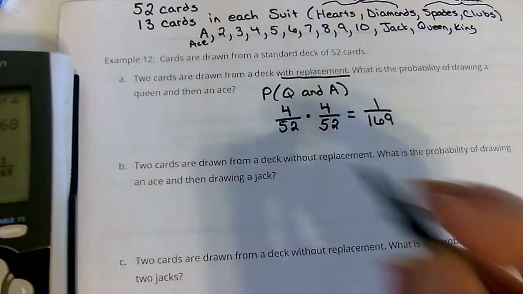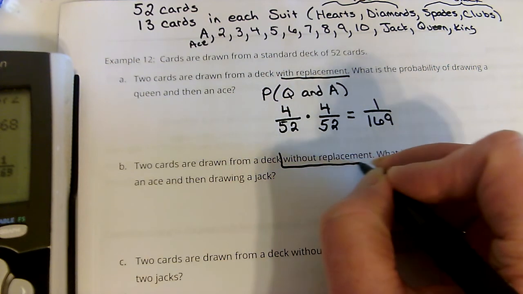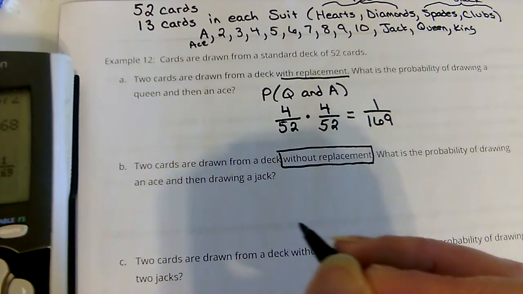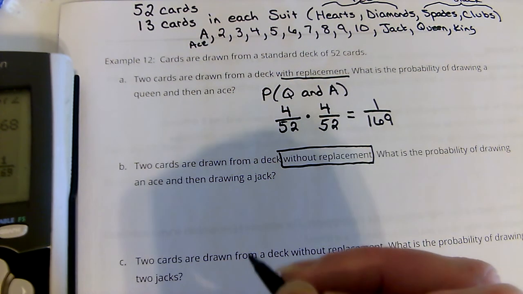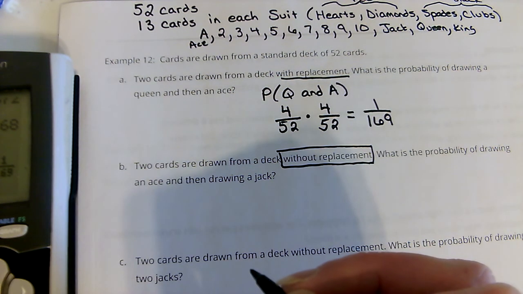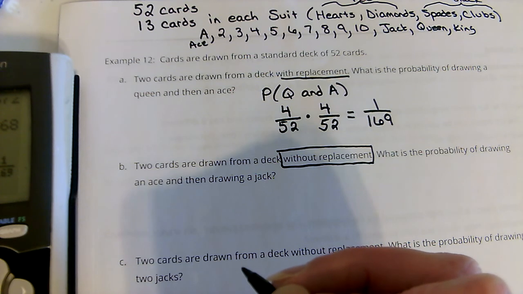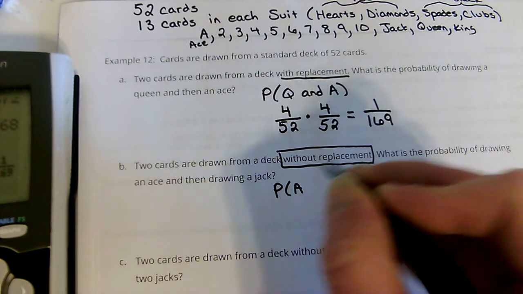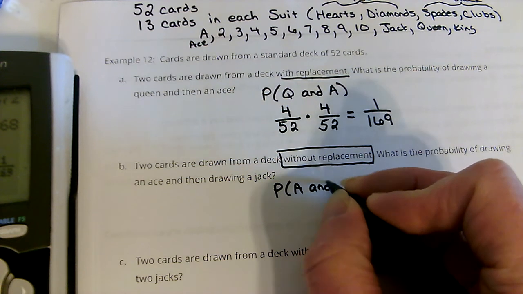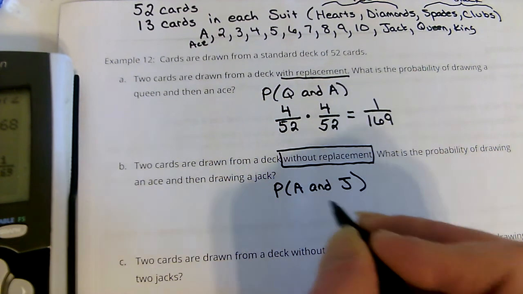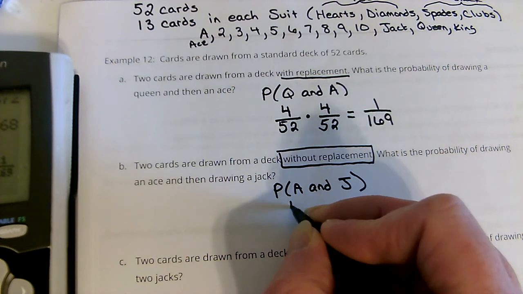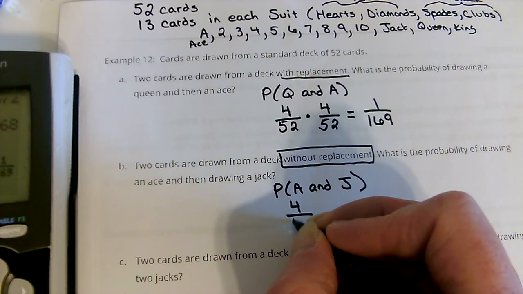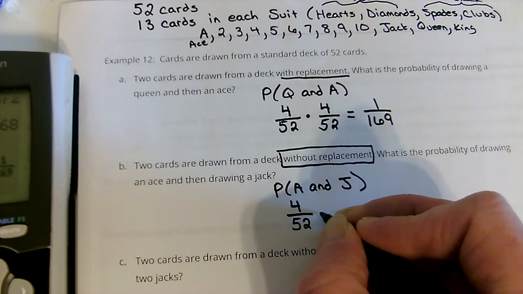2 cards are drawn from a deck without replacement. That means they keep the card after they draw it. So they will affect each other. So let's think about this. What's the probability of drawing an ace and a jack? When I go to draw the ace, there's 4 aces and there's 52 cards.